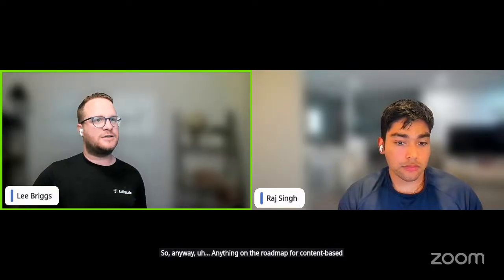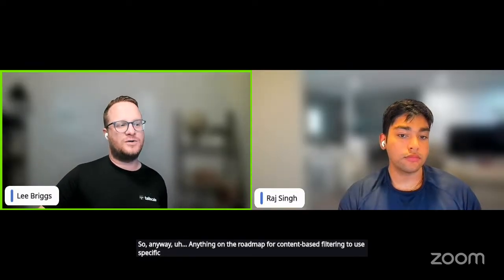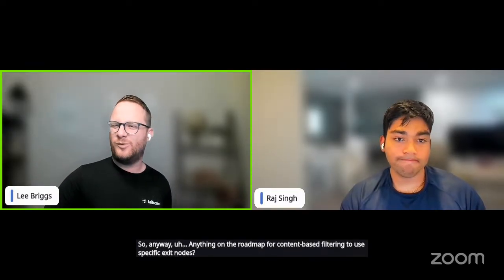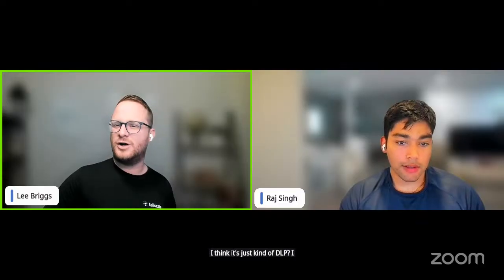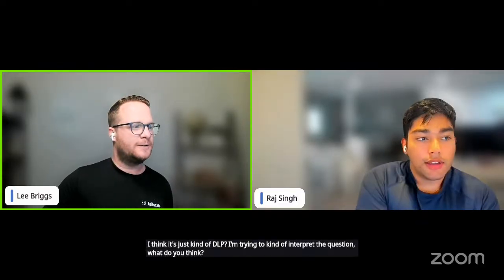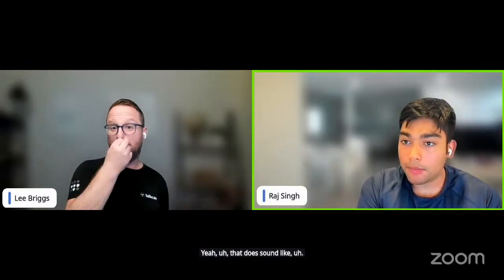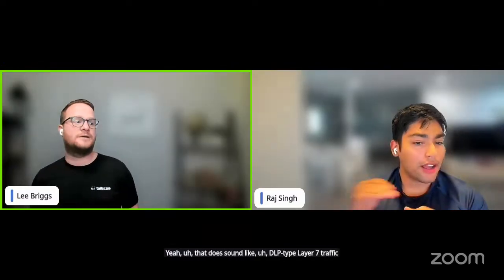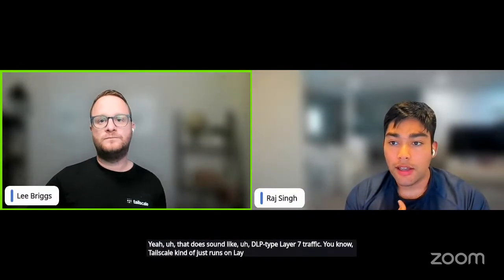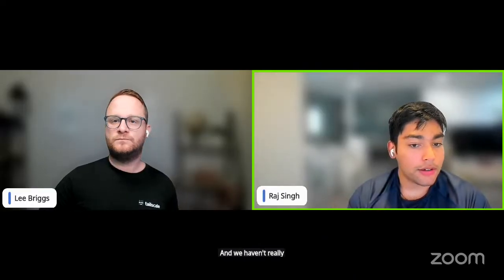So anyway, anything on the roadmap for content-based filtering to use specific exit nodes? I think this is kind of DLP. I'm trying to interpret the question. What do you think? Yeah, that does sound like DLP type layer 7 traffic. Tailscale just runs on layer 3, and we haven't really explored that to my knowledge so far.